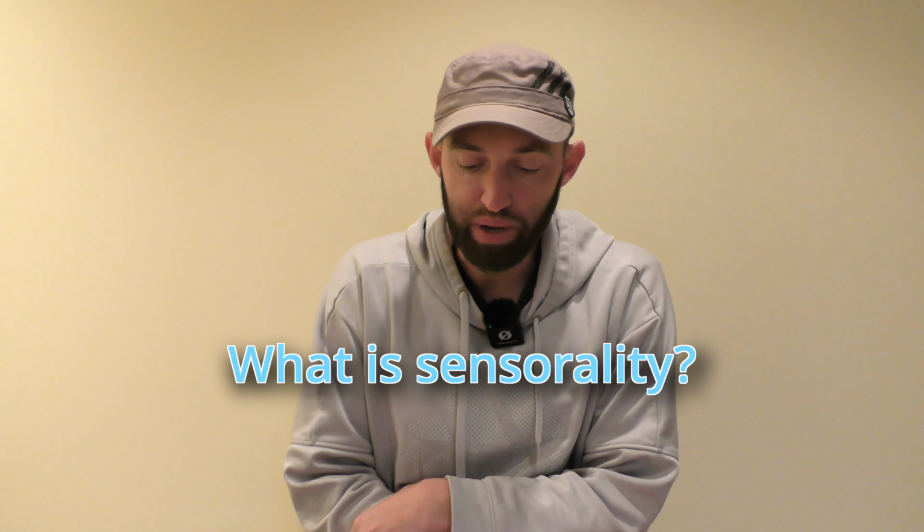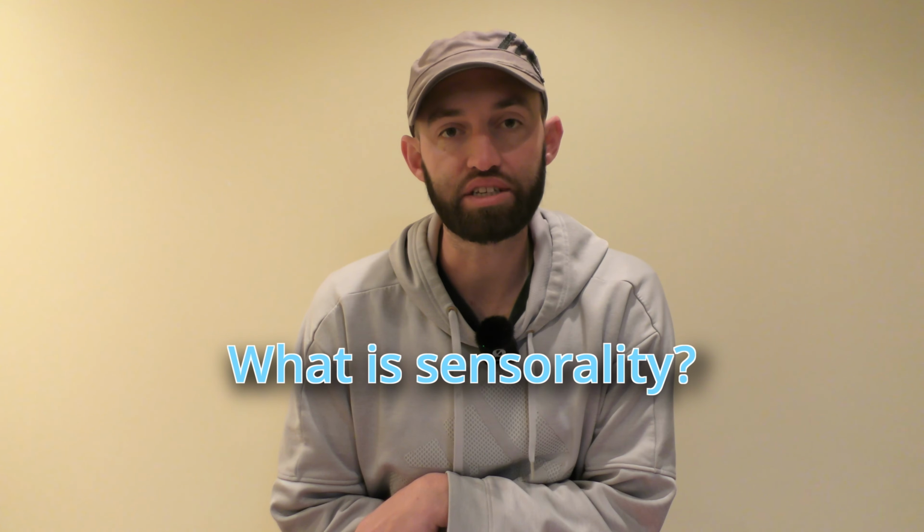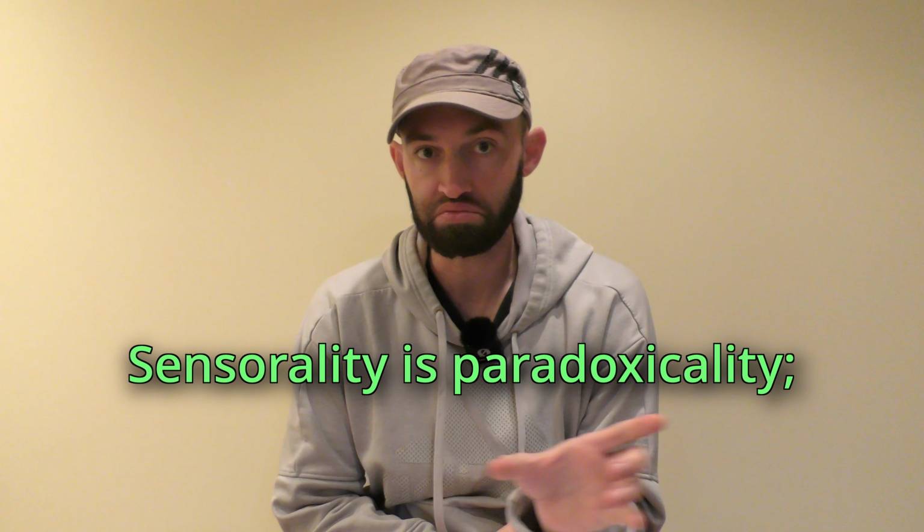Continuing on with our derivation, what is sensorality? Sensorality is paradoxicality. And last time we really isolated again, what is a paradox? Right? This kind of looks like a para. I'm sure when you see paragraph, if you've studied Spanish, the first thing is like, why are all these paras on here? But it's true.